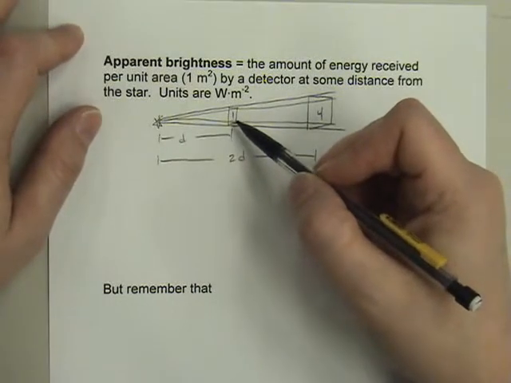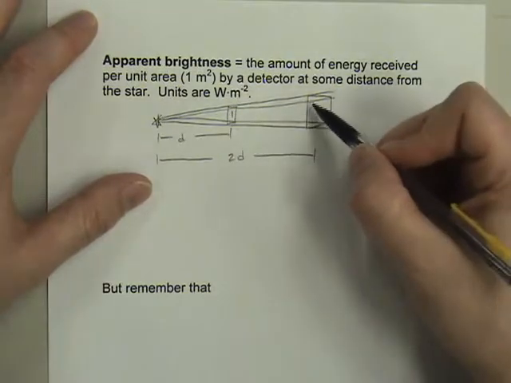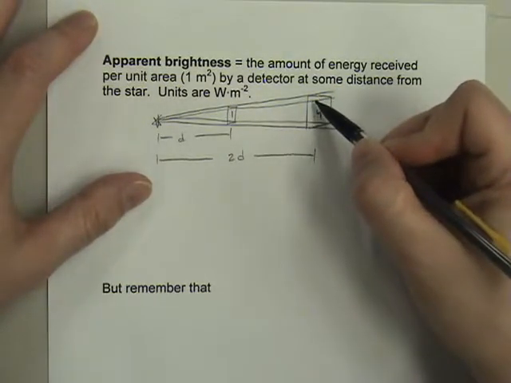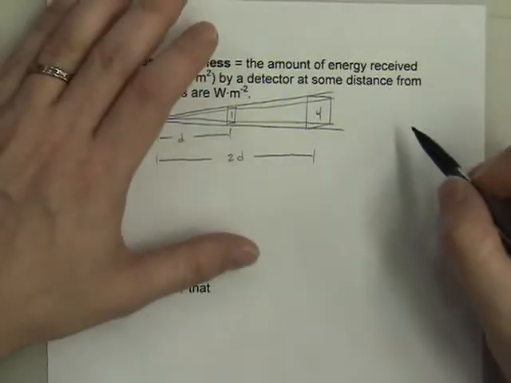So this means that 1 square meter here will capture possibly 1 unit, but 1 square meter here will only capture 0.25, or a quarter of a unit. So each square meter, as I get farther away, is capturing a smaller and smaller amount of energy.